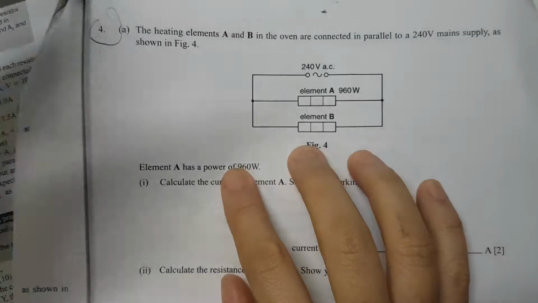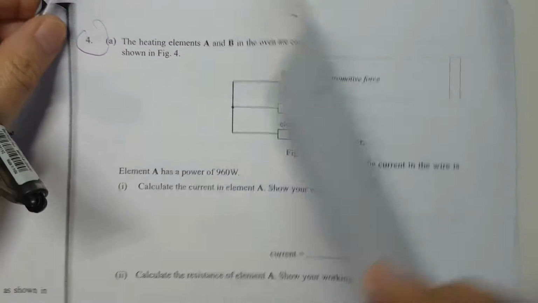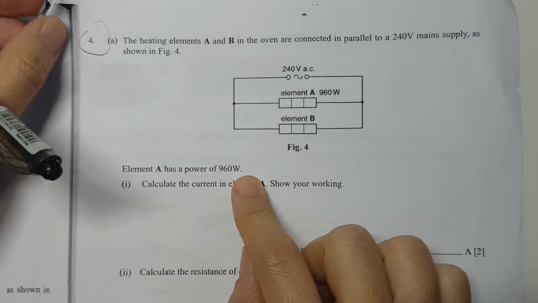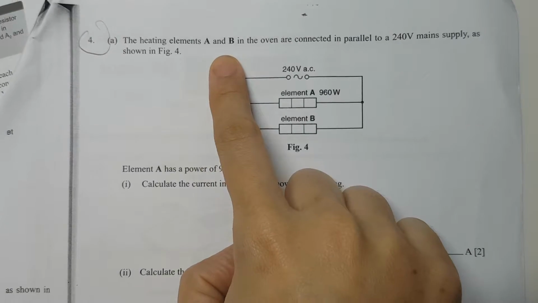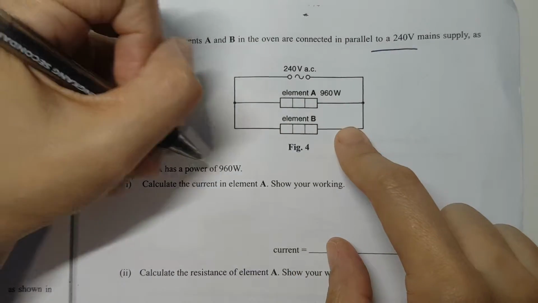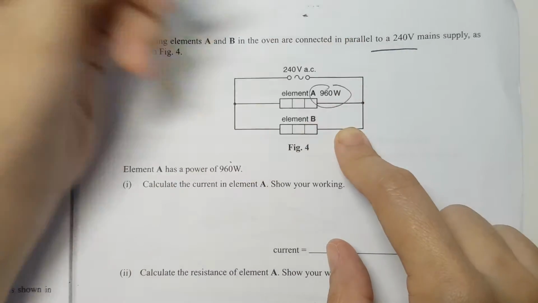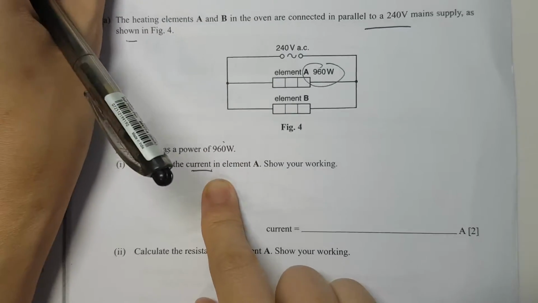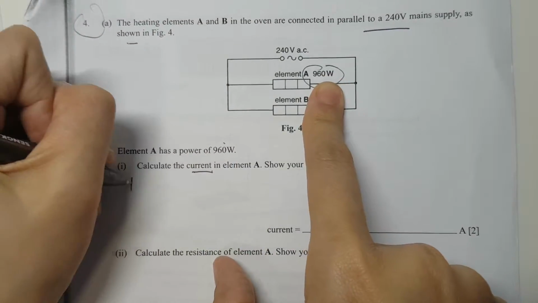Okay, let's come to the last part of the last question for TYS part 1 for the topic 16. Heating elements A and B are connected in parallel. Element A has a power of 960. Calculate the current. Now, we have power. What's the formula of power?